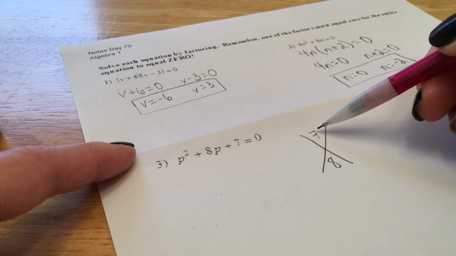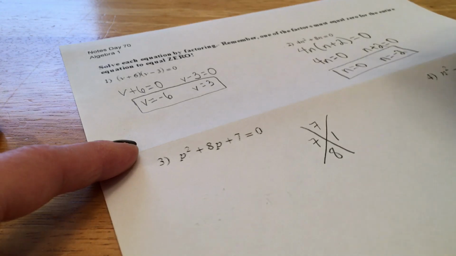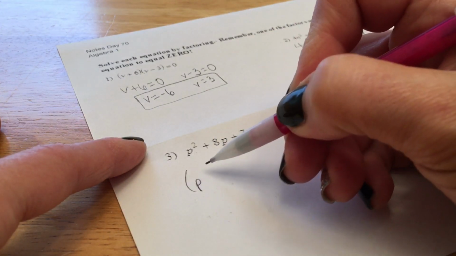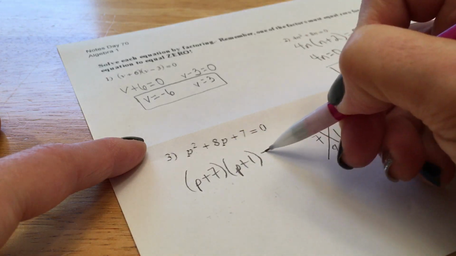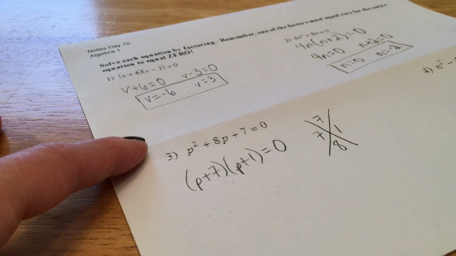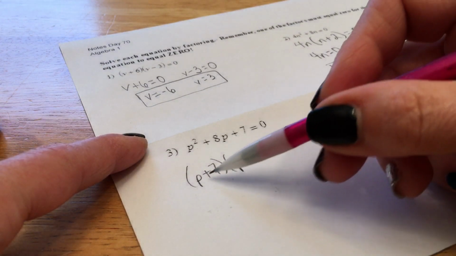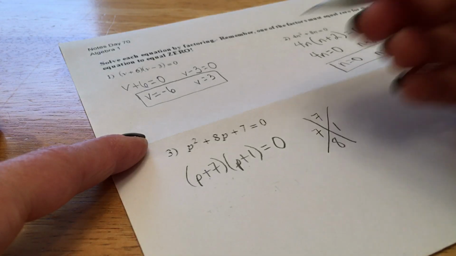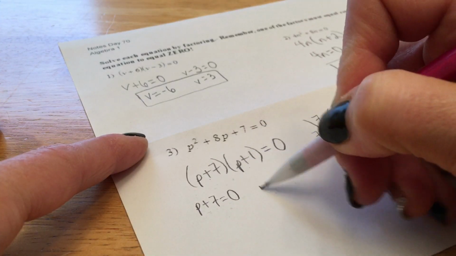So what two numbers multiply to 7 and add to 8? Well, it's going to be 7 and 1. So that means our factors would look like p plus 7 and p plus 1. But we're actually solving this equation, not just factoring it. So now that we've got two factors multiplying to be 0, we know we can set each of those equal to 0 and solve.